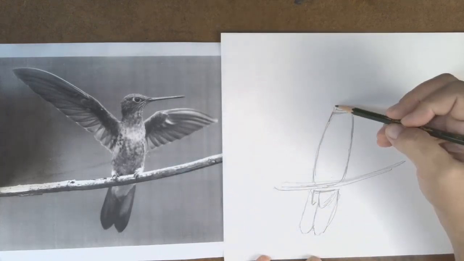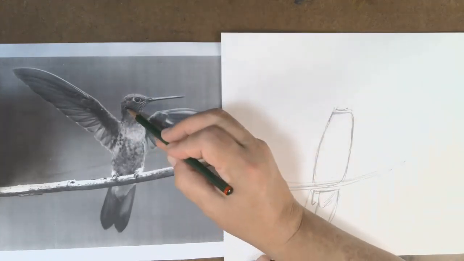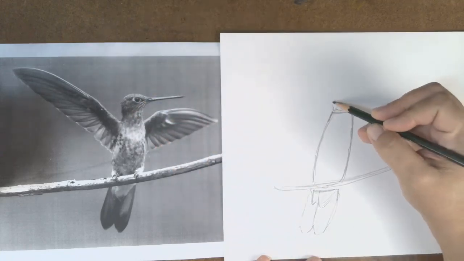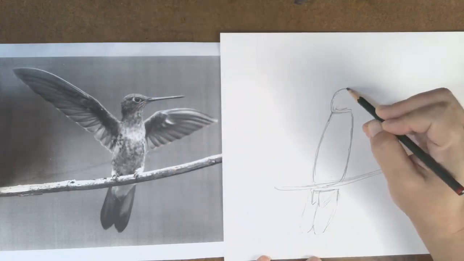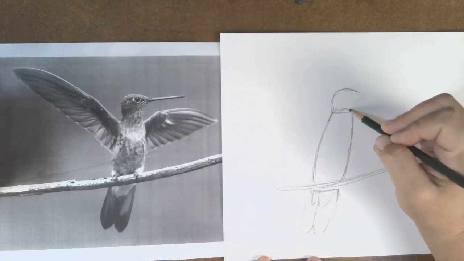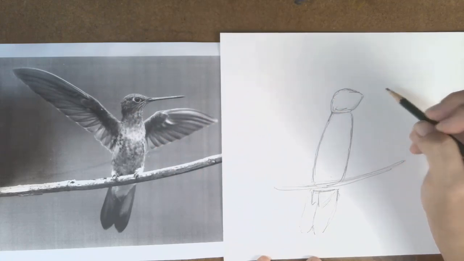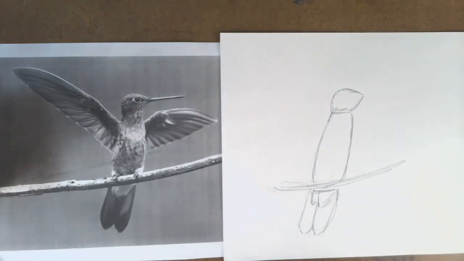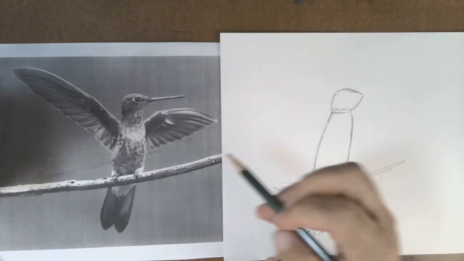And now if I work my way up, his head is an oval and it gets very small at his beak. So maybe something like this. And again, I might change these shapes. I'm just getting him on the paper. Make sure he can fit in that. You all can see him on the screen.